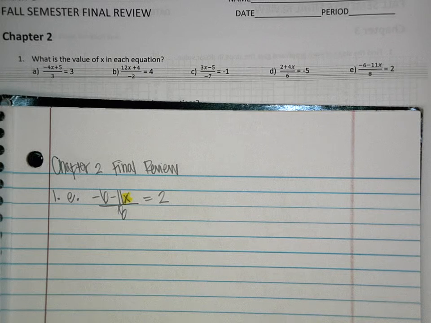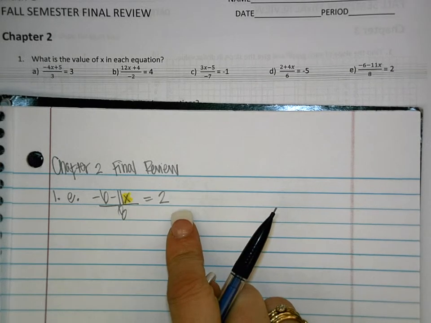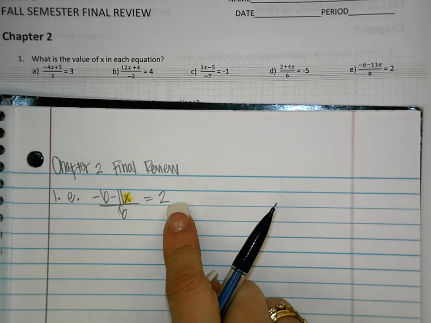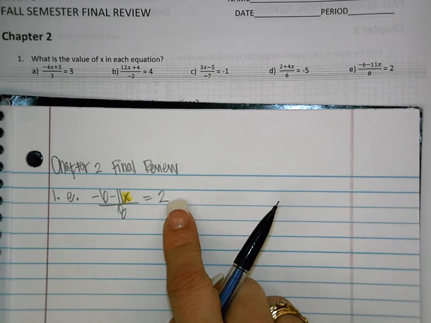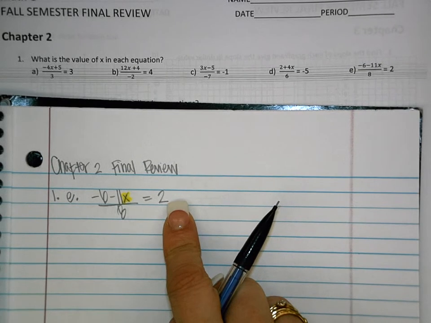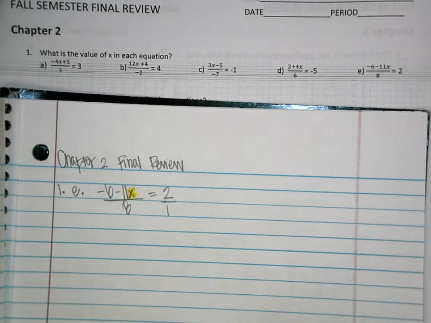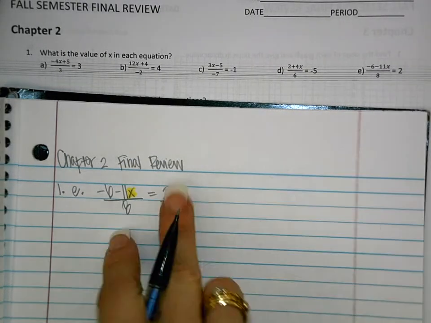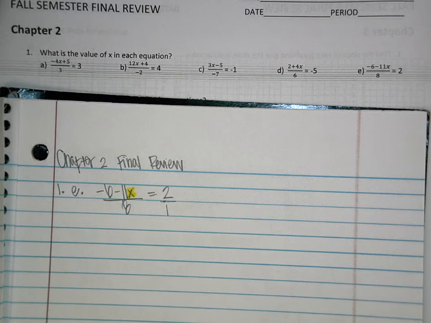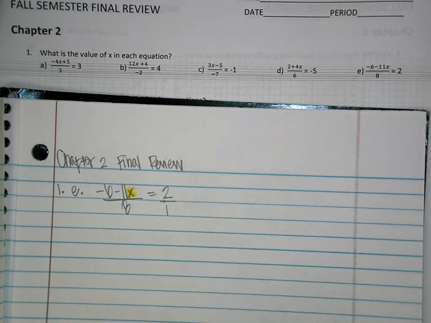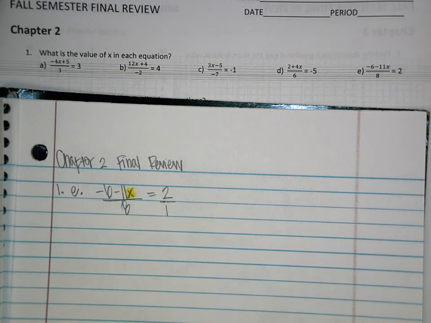Not exactly, okay. What we want to do here is, would you agree that 2 could be a fraction? Could 2 by itself be a fraction? How would you make it into a fraction? Put it over 1. If we had over 1 and I had 2 fractions, how do you think you would solve to get rid of the fractions? Cross multiply.